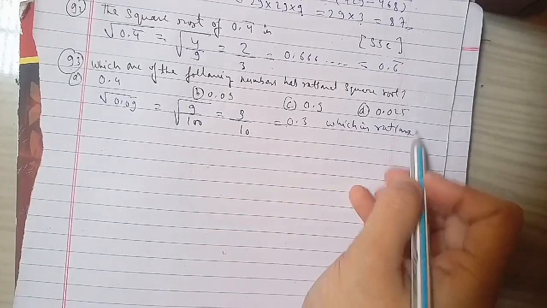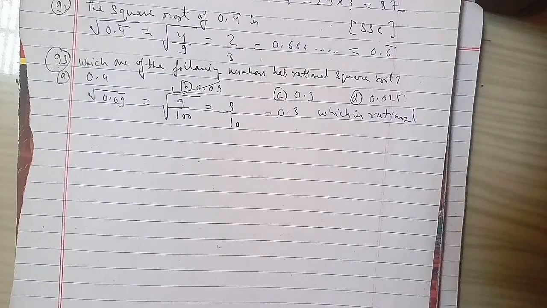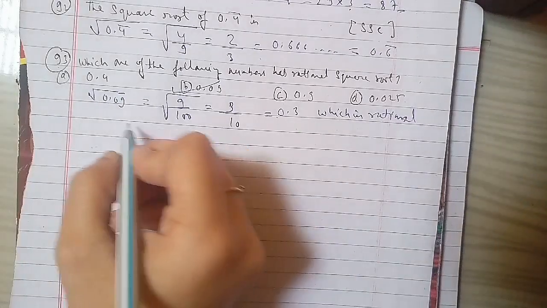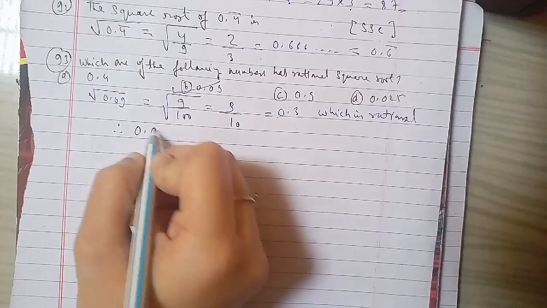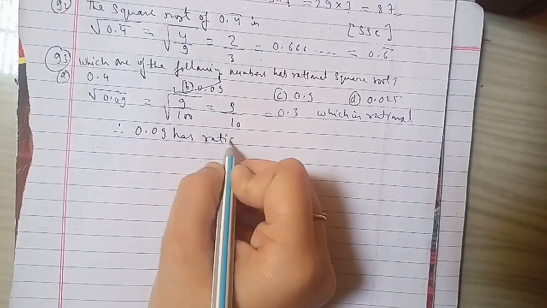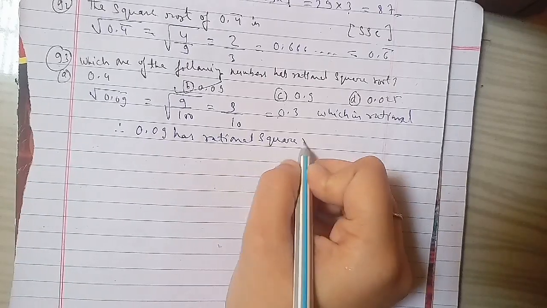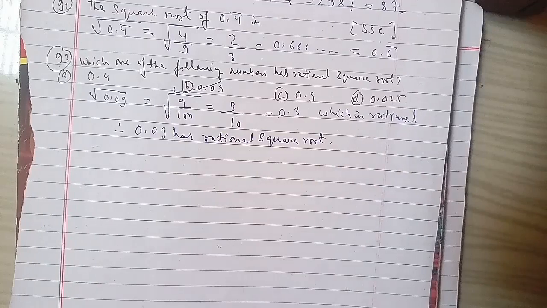So 0.09 will be the right answer for this question, and 0.09 has a rational square root.